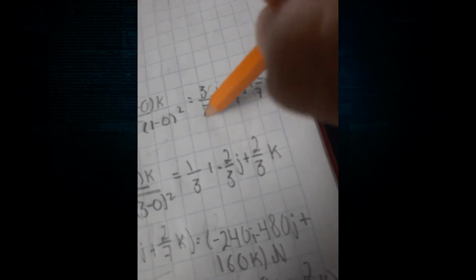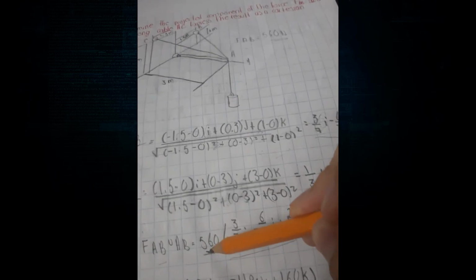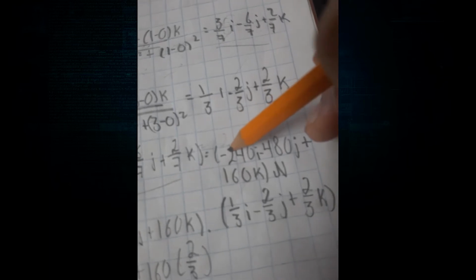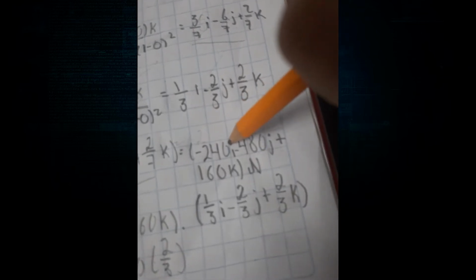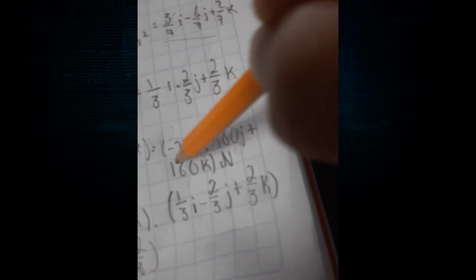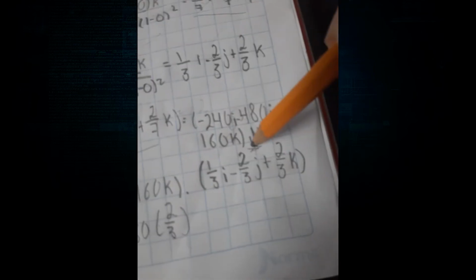Here, for example, the unit vector AC, minus, multiplied by the force in newtons, and the answer is 214 for i, 418 for j, and 116 for k. Important, it's the force of the vector FAB.